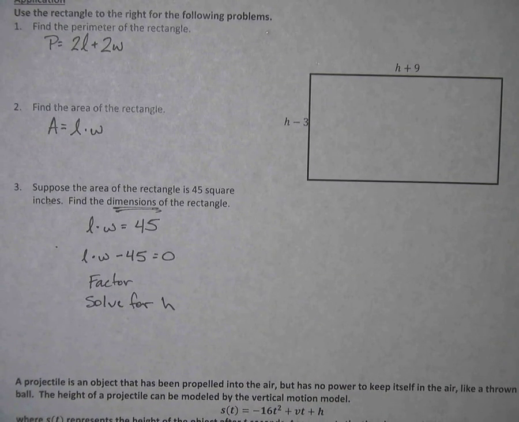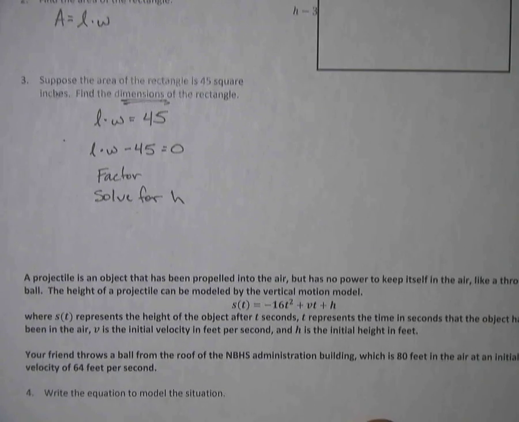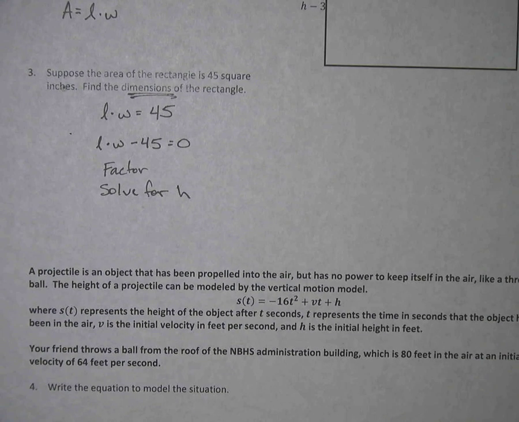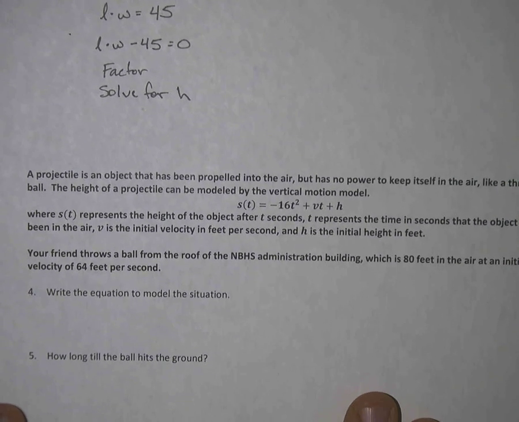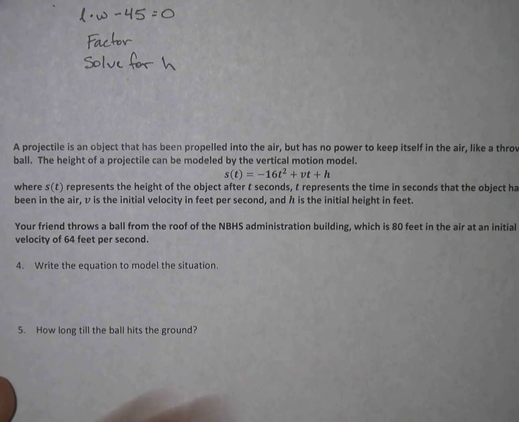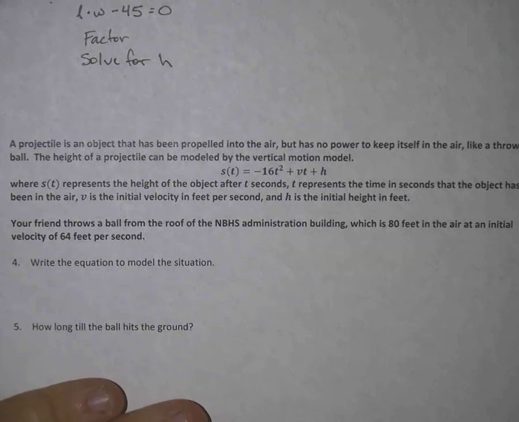Okay, not too bad, but there's some parts there that trick people. A lot of people think, well, I found h, I must be done. Not quite. Okay, let's go ahead and look at the next problem. So the next problem says a projectile is an object. Yeah, we've talked about that before. Okay.